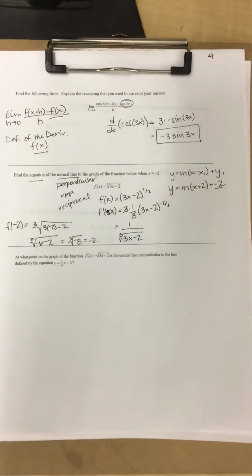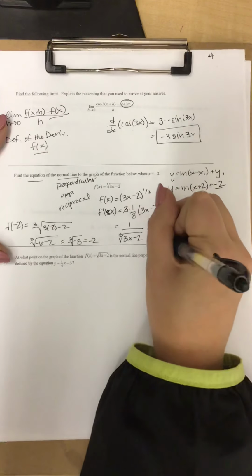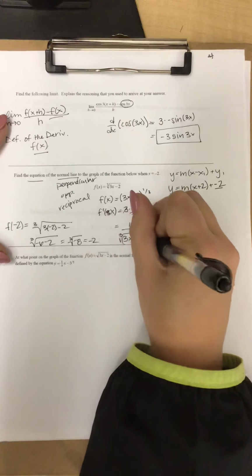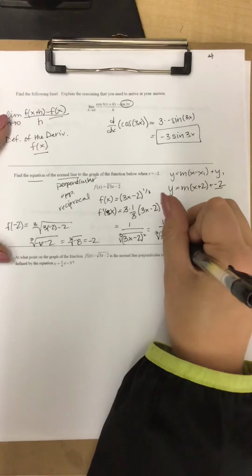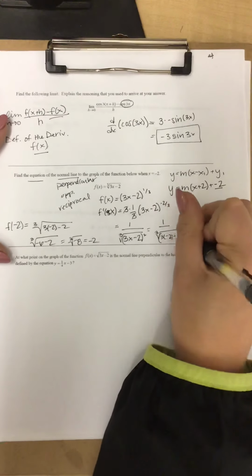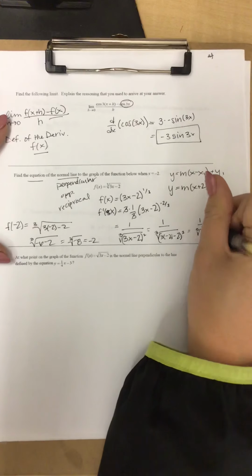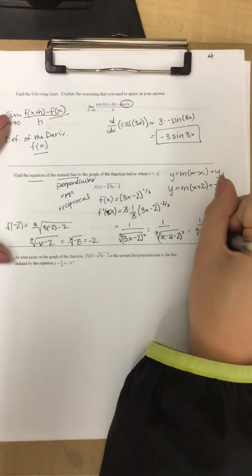Okay, so if I just asked you to take the derivative, you would be done. But I want a normal line at -2. So I need to figure out what the slope is at -2. So I get 1 over cubed root of 3 times -2 minus 2. Oh, this is squared. Almost dropped my 2 there. So I get 1 over cubed root of -8 squared, so 64.